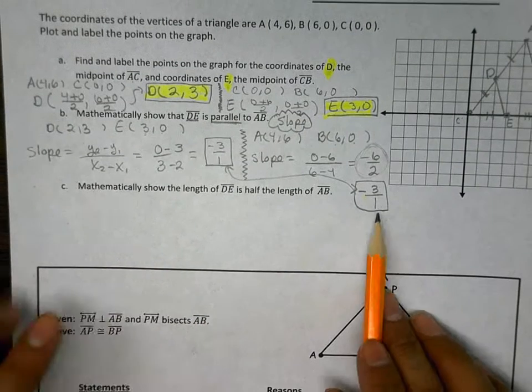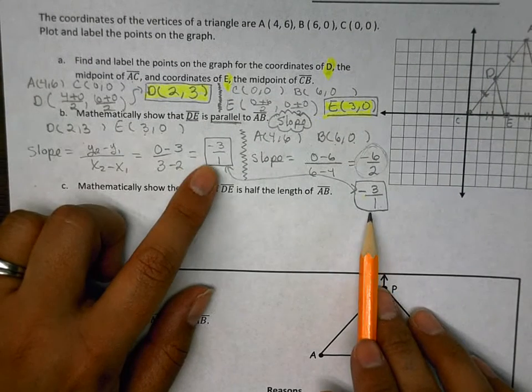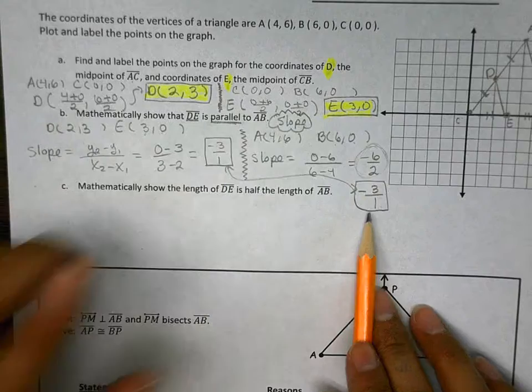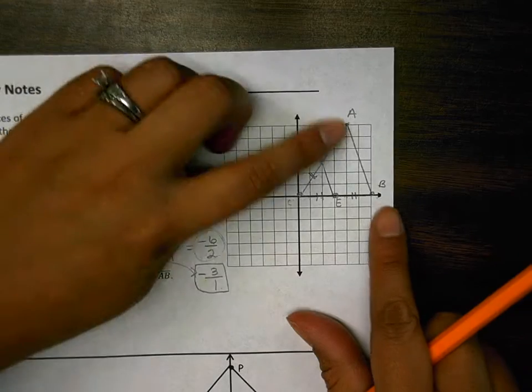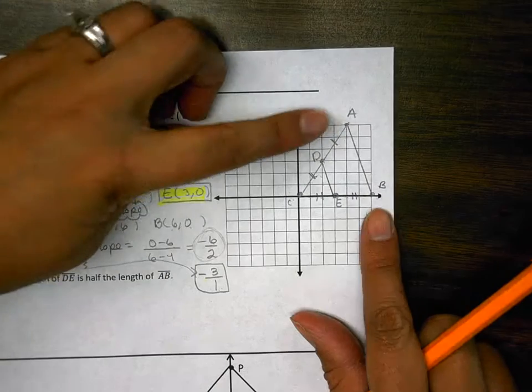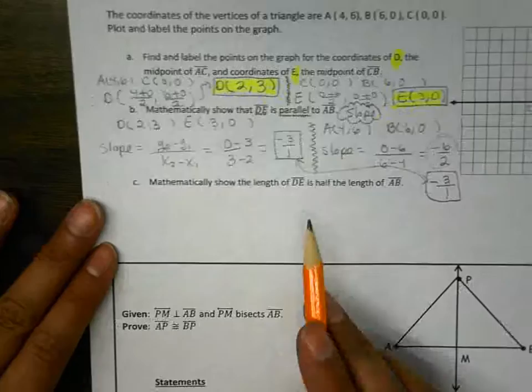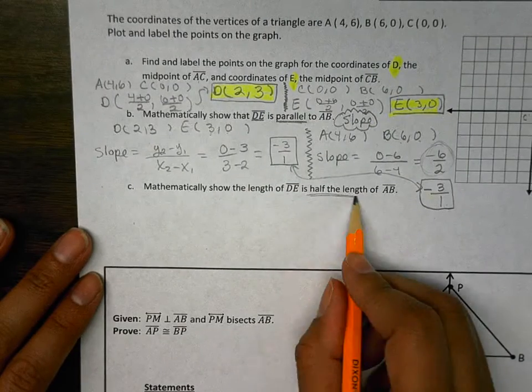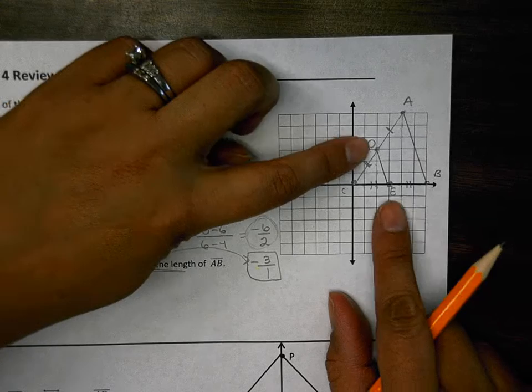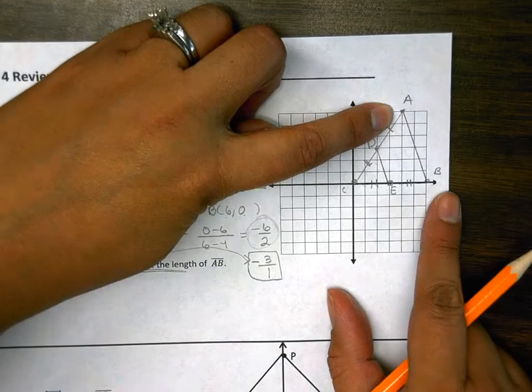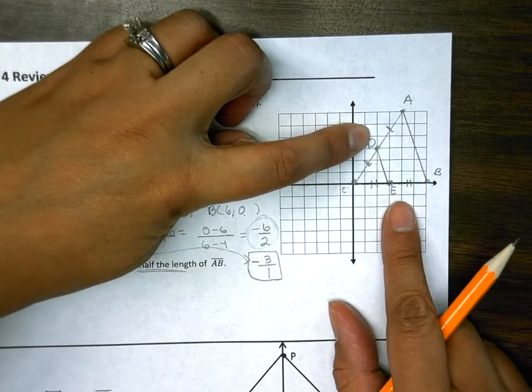Mathematically show the length. Oh, before I go further, did we just prove that the 2 lines are parallel? Yes. Okay. Now we're going to show that AB is how much bigger? 2 times bigger than DE. Okay. It says half here. Is that the same thing? Is DE being half of AB the same as saying AB being twice as big?